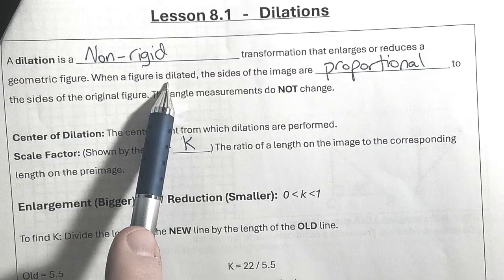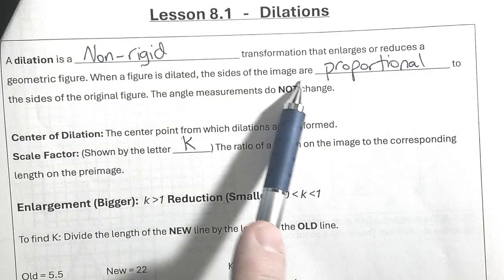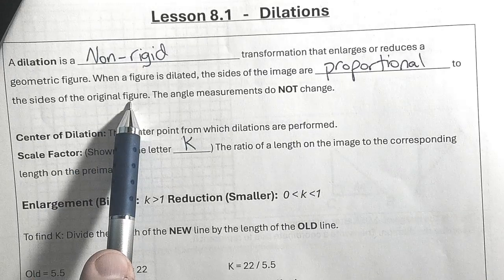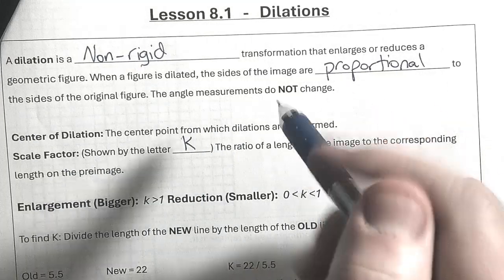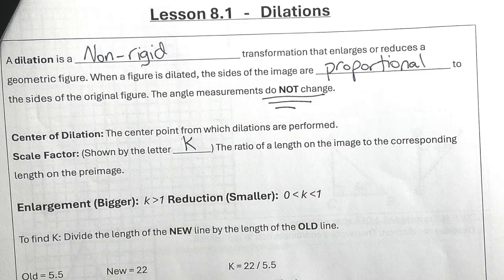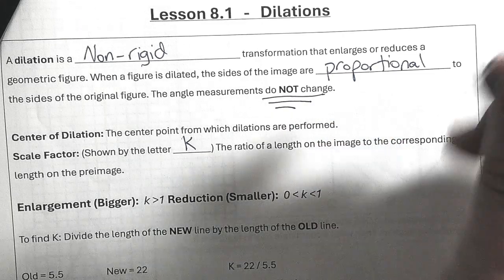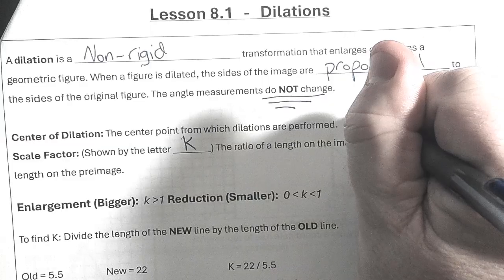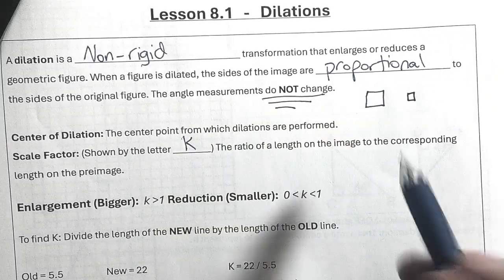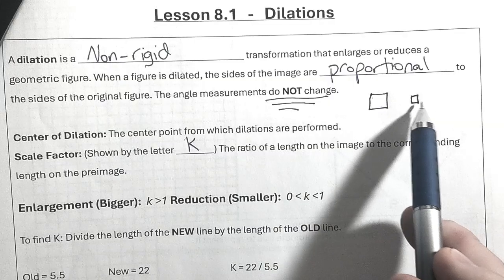When a figure is dilated, the sides of the image are proportional to the sides of the original figure. The angle measurements do not change. Say we have a square and a smaller square: these are 90-degree angles, so are these.